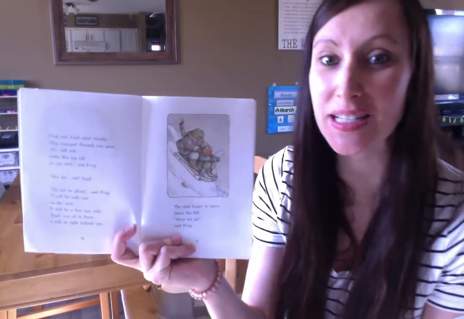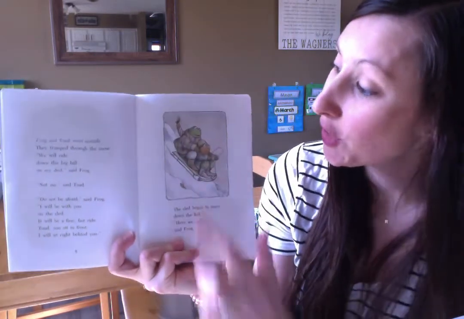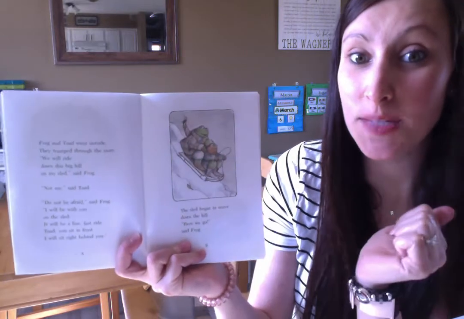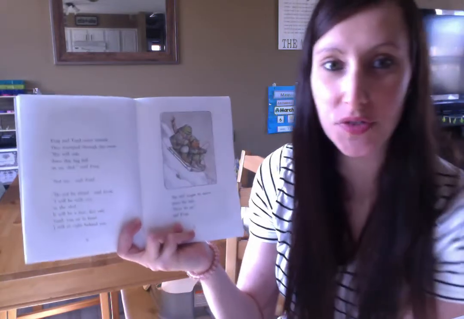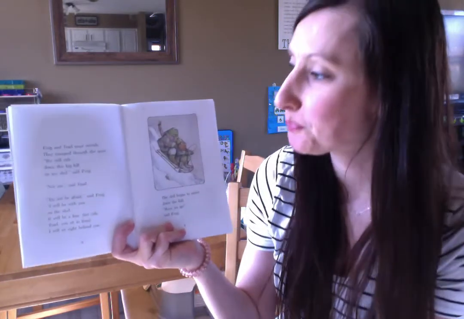All right, take a look at this picture. You can see already differences between Frog and Toad. I wonder if Toad's attitude is going to change at all.